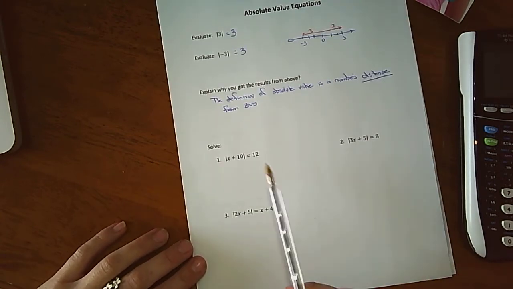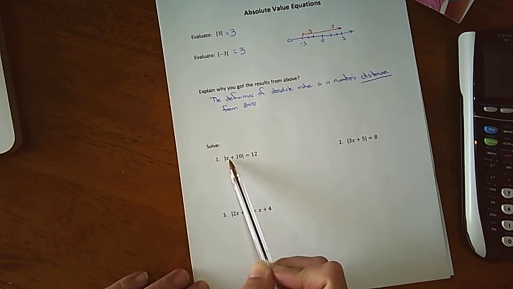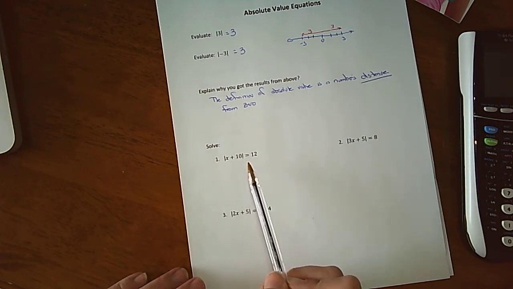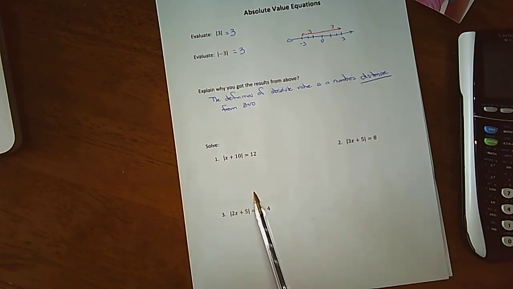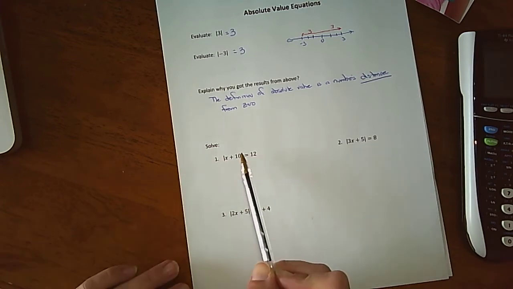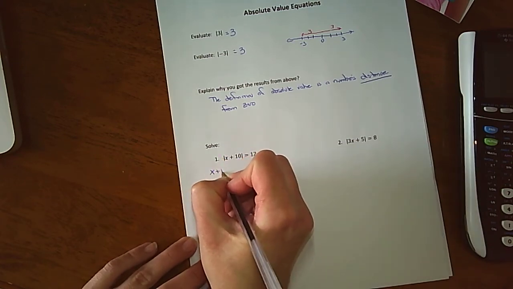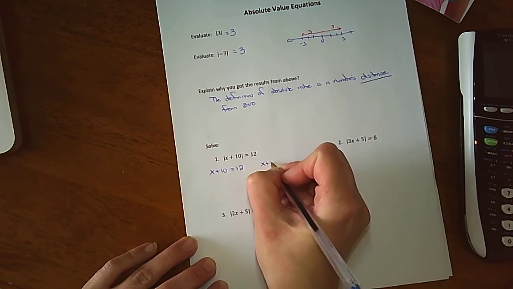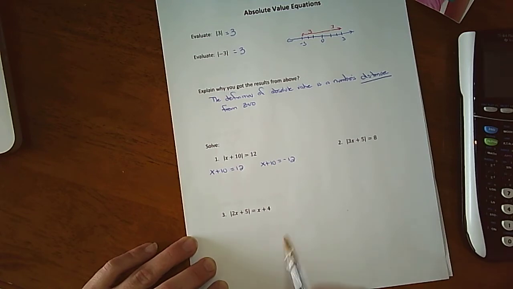So let's now go to some equations. The absolute value of x plus 10 equals 12. The absolute value of 12 equals 12, or the absolute value of -12 could equal 12. Because there are 2 potential answers, we have to do 2 separate equations. We're going to do x plus 10 equals 12. X plus 10 could equal -12. So every absolute value equation actually breaks apart into 2 different problems.